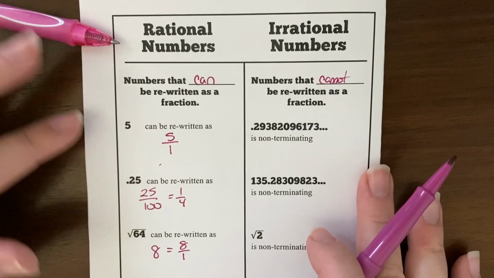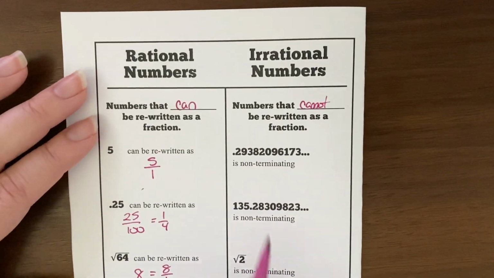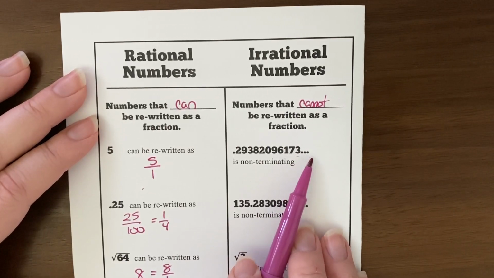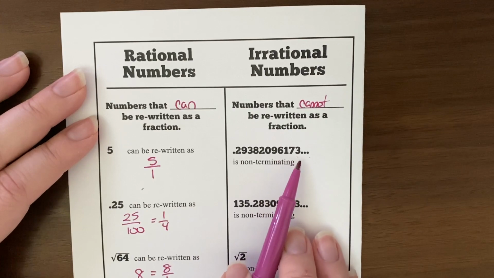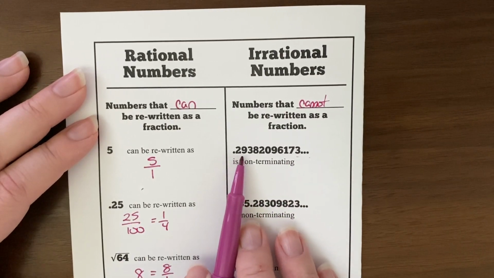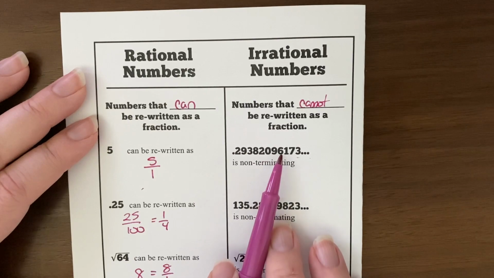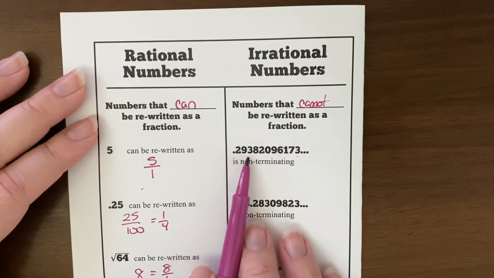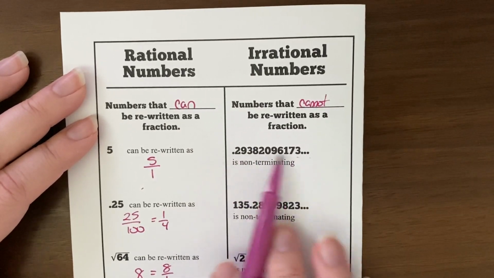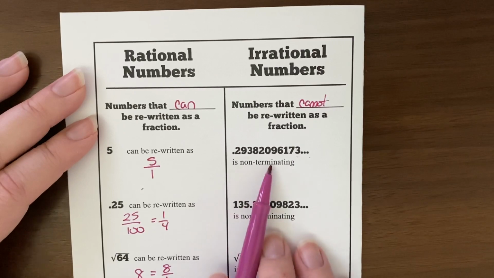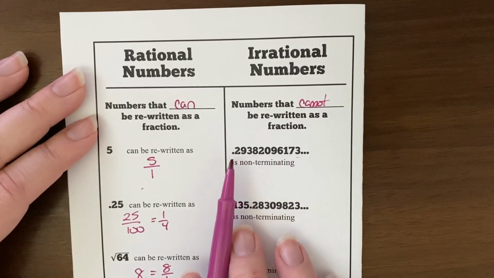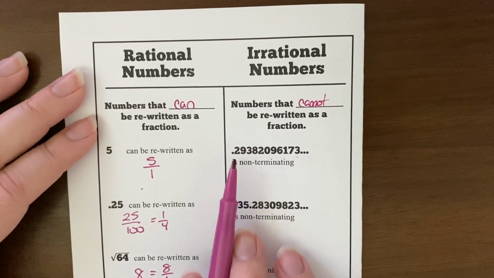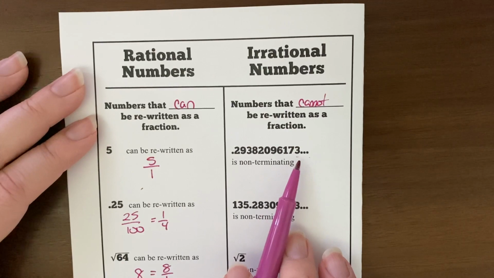Now on the opposite side are our irrational numbers. So what do those look like? We've got our decimals here. Okay, this ... tells me this continues, okay? And you'll notice that the part of the number that we can see, there's no repeating numbers here. If there were repeating numbers, then we could say, oh, I know that repeating numbers can be turned into fractions. But since there's no repeat going on here, this cannot be turned into a fraction. And it's also non-terminating, meaning it doesn't end. So if you can't get a decimal to repeat and you can't get it to end, that makes it irrational. You will not be able to find a fraction that matches this number.